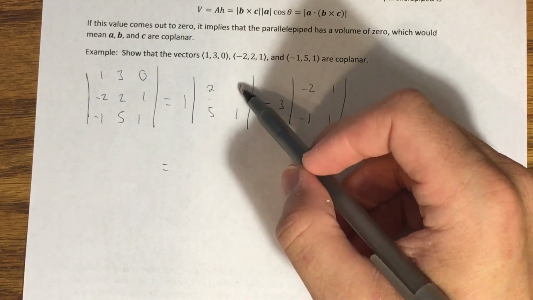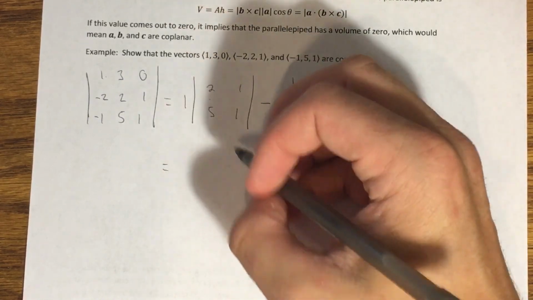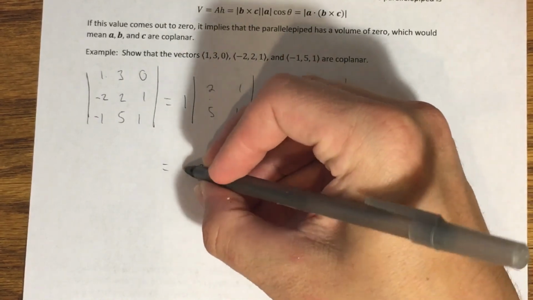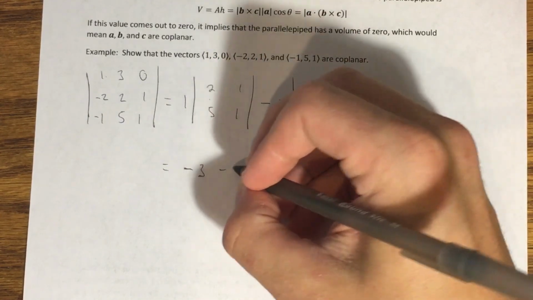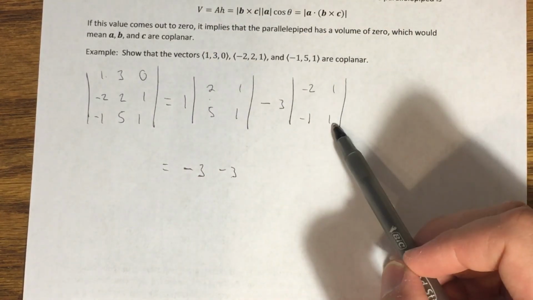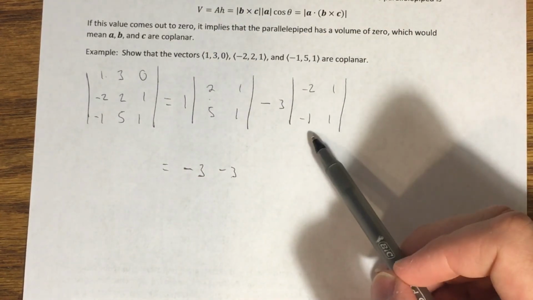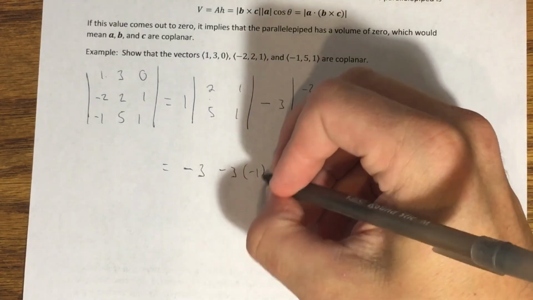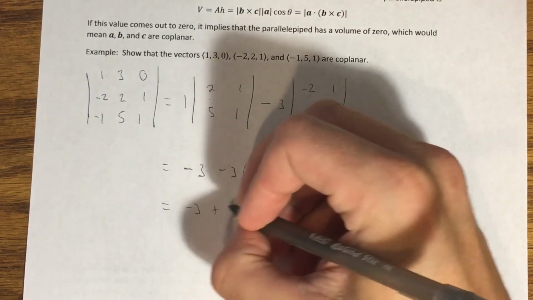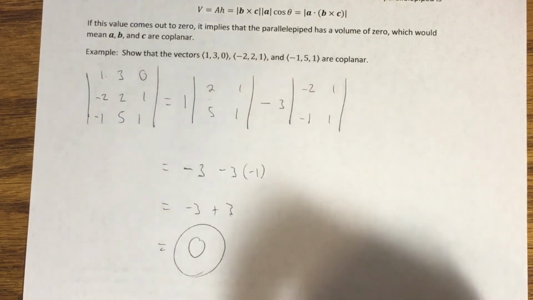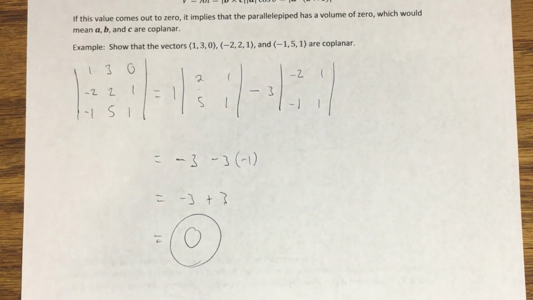This becomes 2 minus 5, which is negative 3, times 1, that's negative 3. Here I have negative 3 times, this becomes negative 2 minus negative 1, which is negative 1, so negative 1. That's negative 3 plus 3, or 0. That's what we were looking for. That scalar triple product came out to 0. Therefore, all three of those vectors have to be coplanar. And that's going to wrap up 12.4.